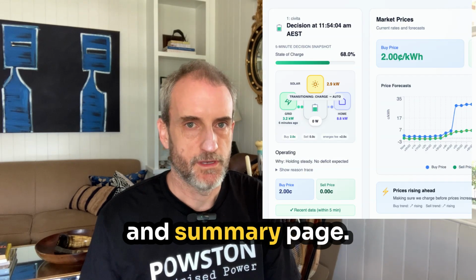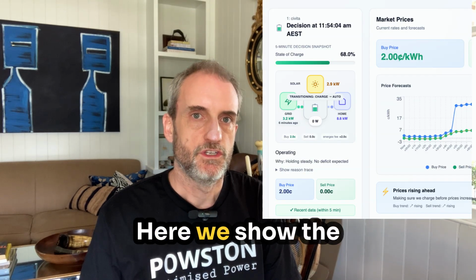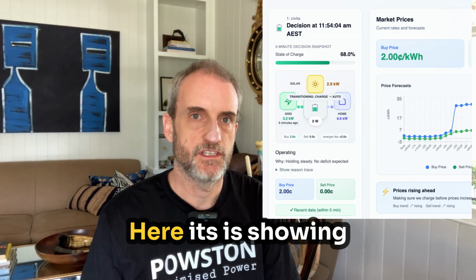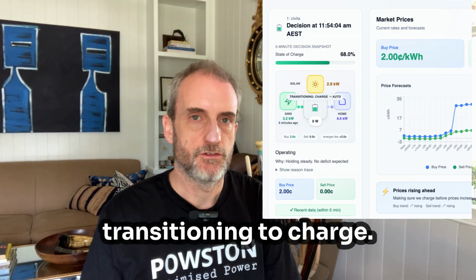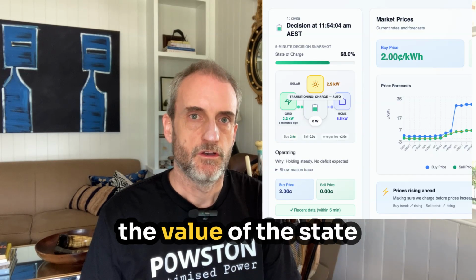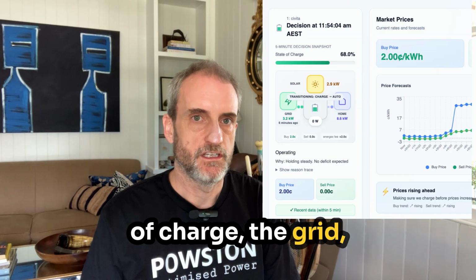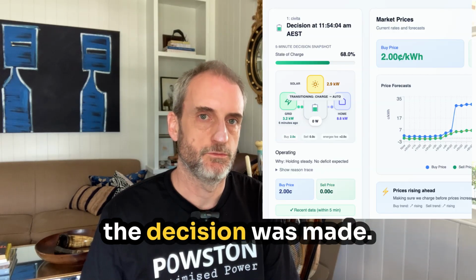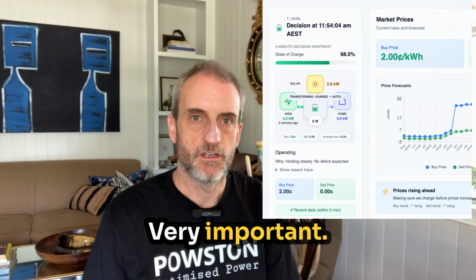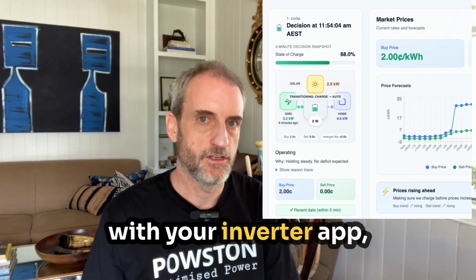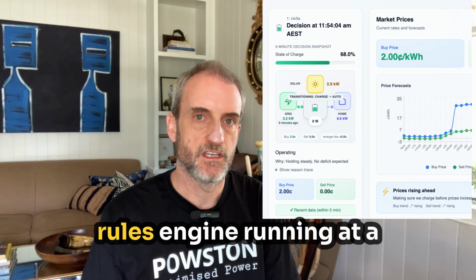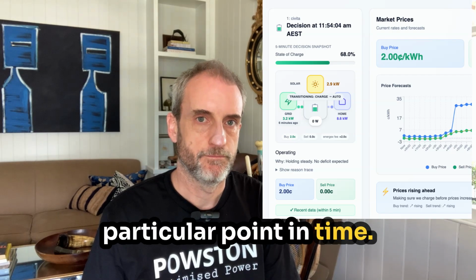Then we have the Powston summary page. Here, we show the decision that was made, not a live feed of the power flow. Here it's showing that the auto is transitioning to charge, and that's the intention. The values of the state of charge, the grid, and the house are snapshotted at the point the decision was made. It's not a live feed. It's very important: if you want to compare second by second with your inverter app, it will look wrong. It's not wrong. It's just based on the rules engine running at a particular point in time.